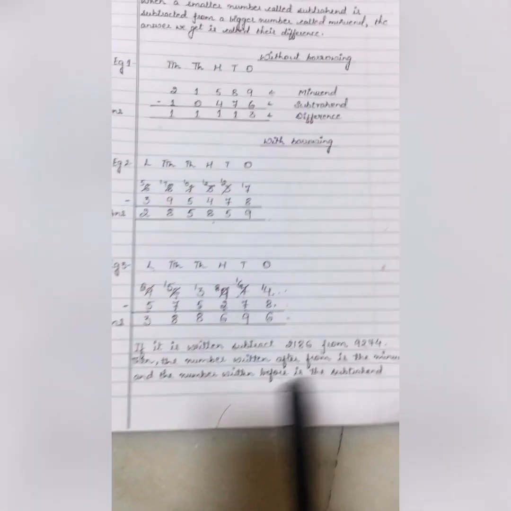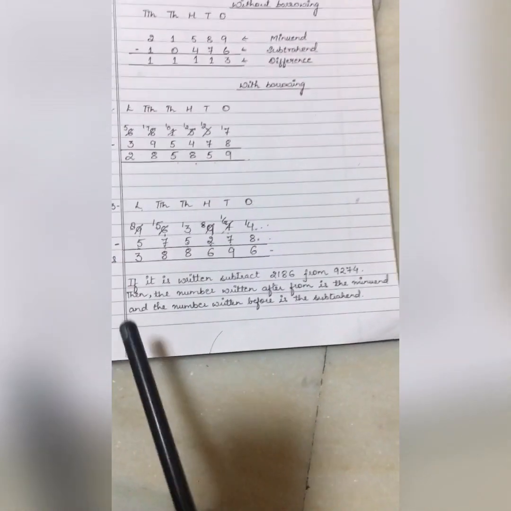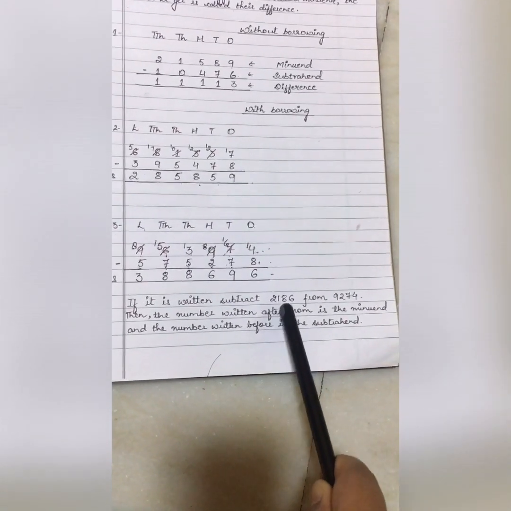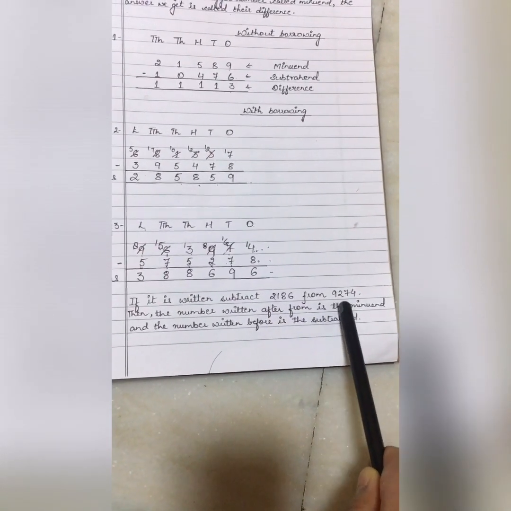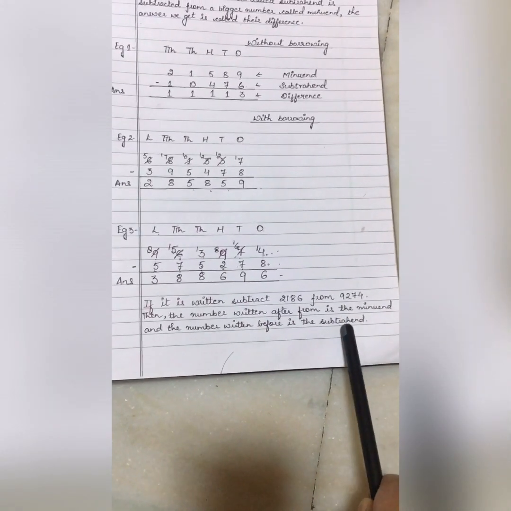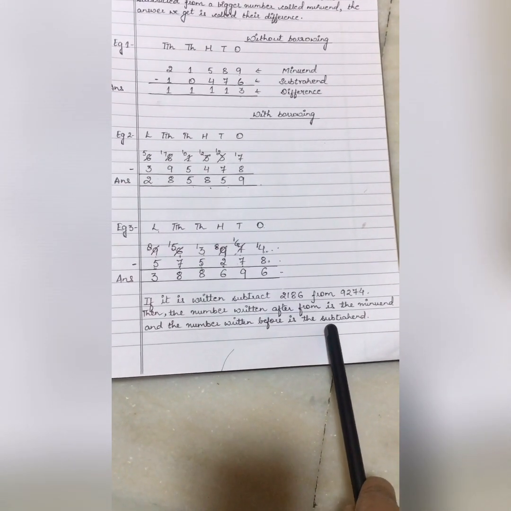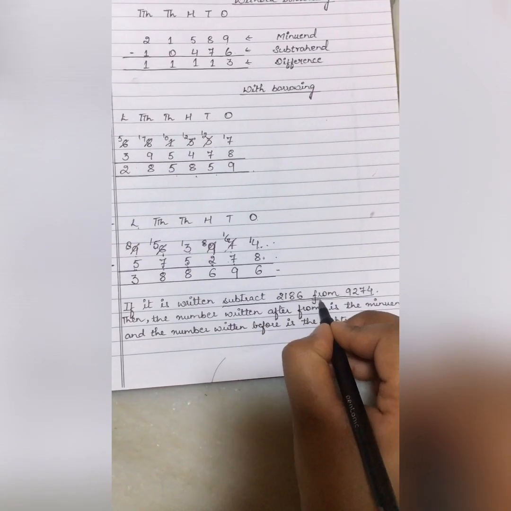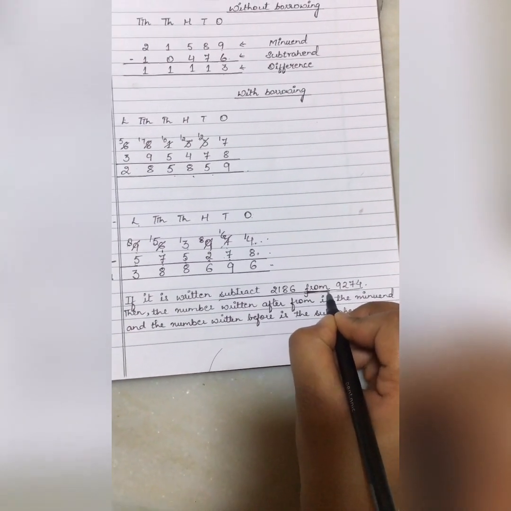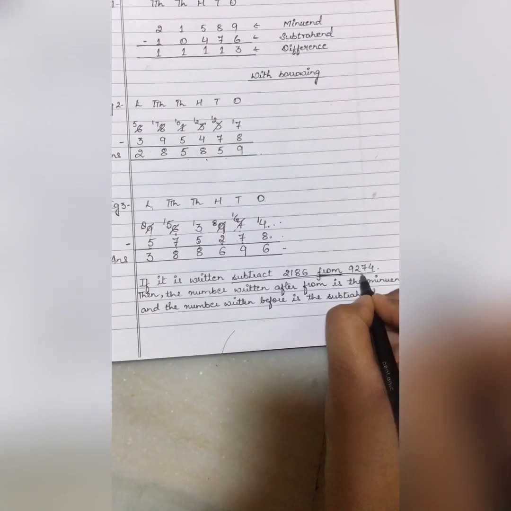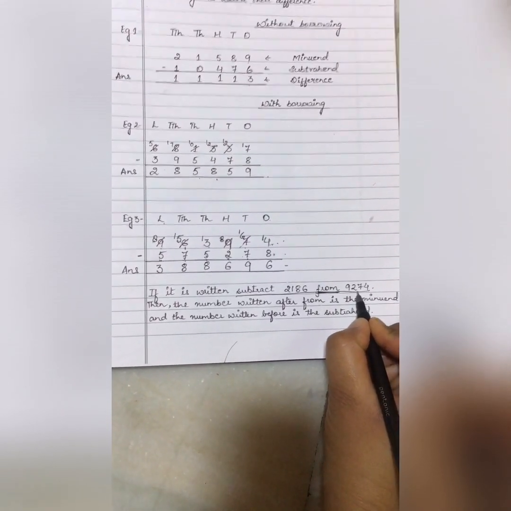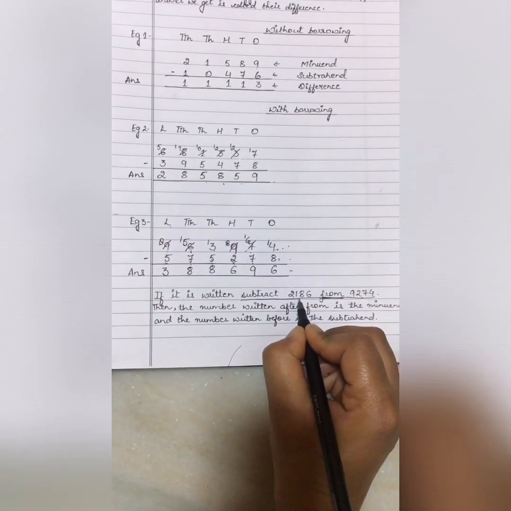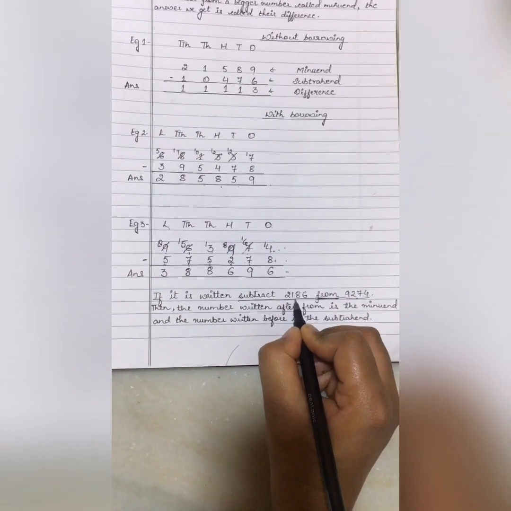All right, so let me tell you it more clearly. If a question is given to you, subtract 2,186 from 9,274. Always keep this in your mind that whenever it is written that you have to subtract this from this, always read this word from. From means that the number written after from will be the greater number, means minuend, and the number written before it is the smaller number, means subtrahend.